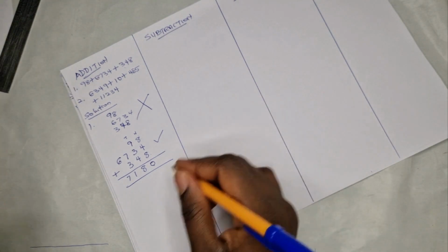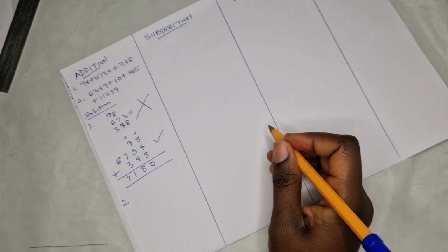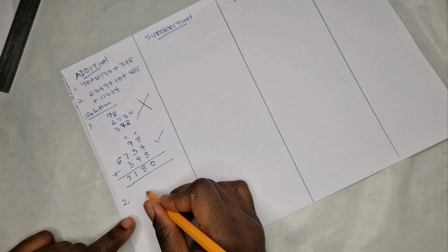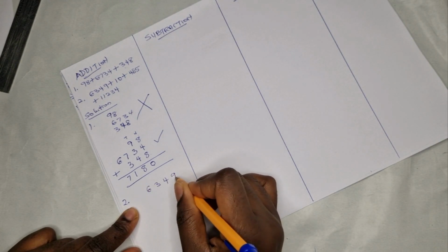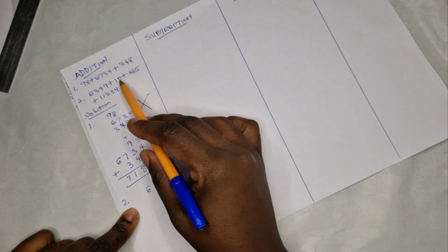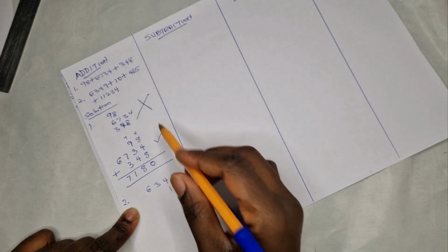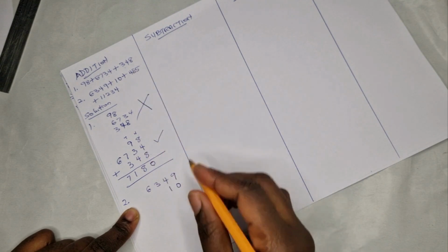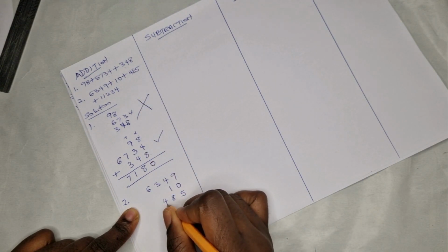So the second one now, do not forget to arrange. The first one is 6, 3, 4, 9. The next one is 10. That means the 0 will be here, and then the 1 will be here. The next one is 4, 8, 5. That means the 5 will be here, the 8 will be here, and then 4 will be here.